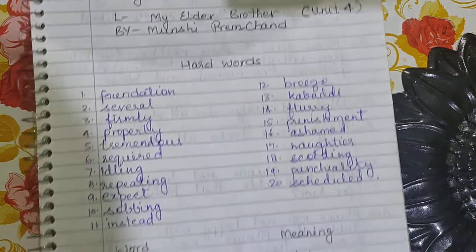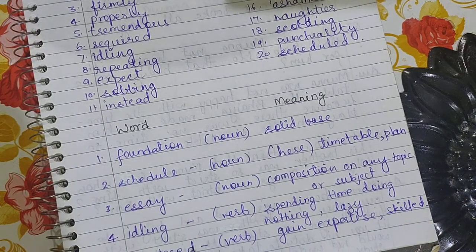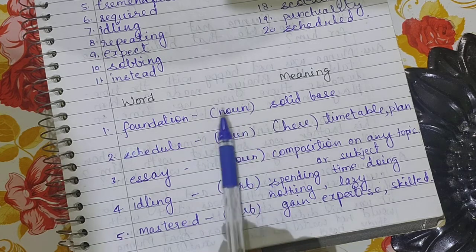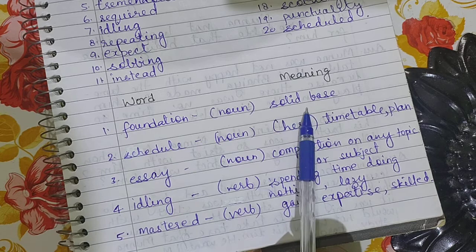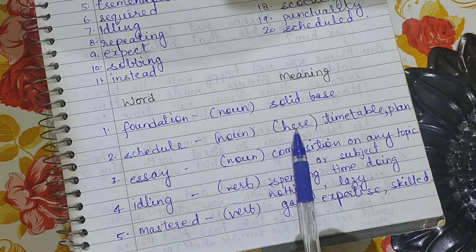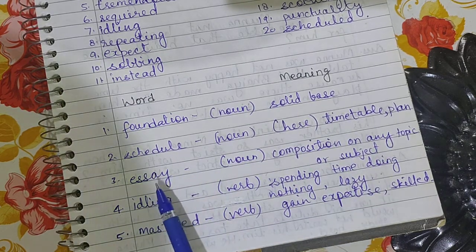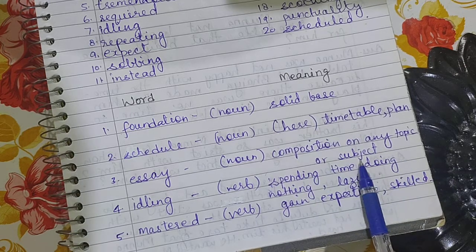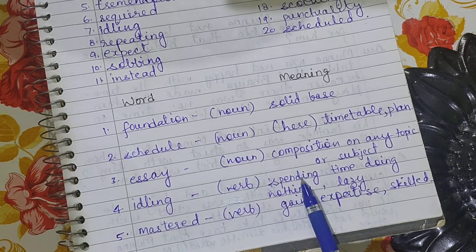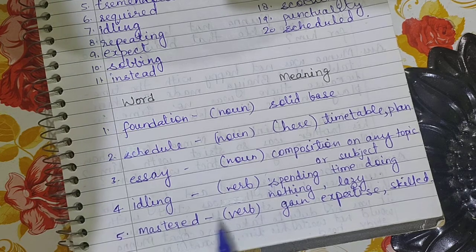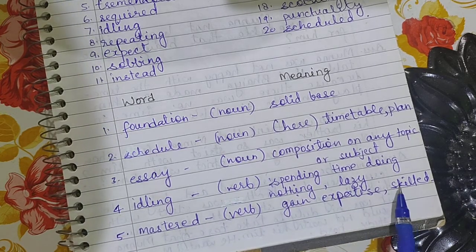Next is word meanings. These word meanings are also in your book after this chapter, but I have written the kinds of words you are doing the meaning of. Foundation is a noun and it means solid base. Schedule is also a noun and here it means timetable or plan. Essay is also a noun. It means composition on any topic or subject. Idling is a verb. It means spending time doing nothing, or lazy. Fifth is master. It's a verb in the second form, mastered, and it means gain expertise or skill.